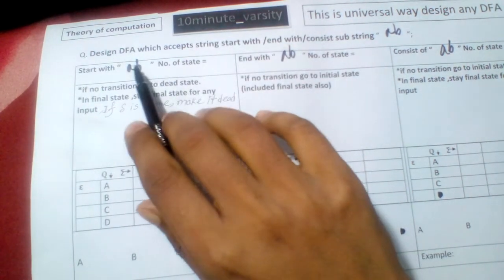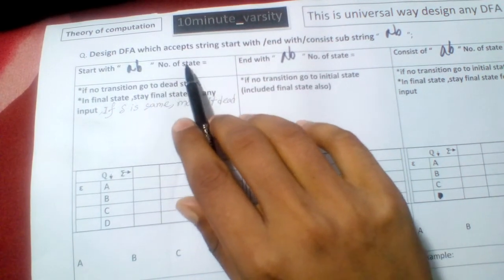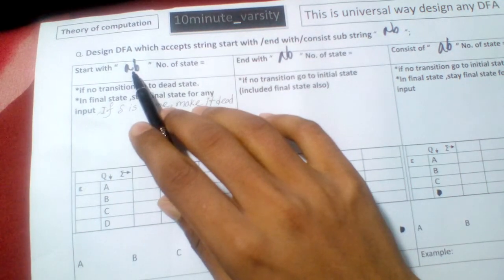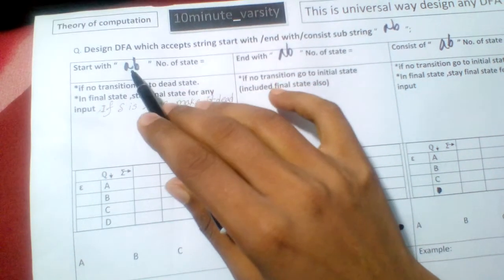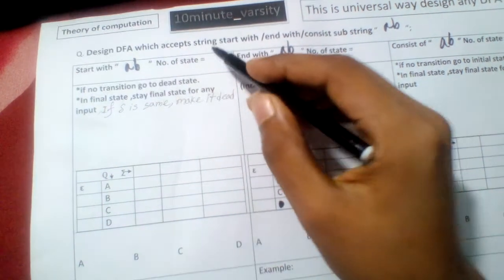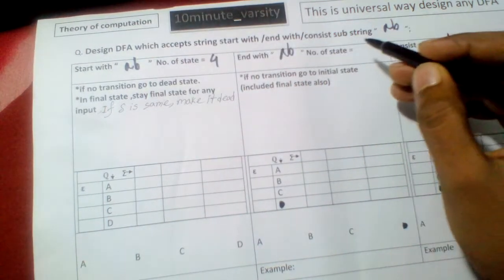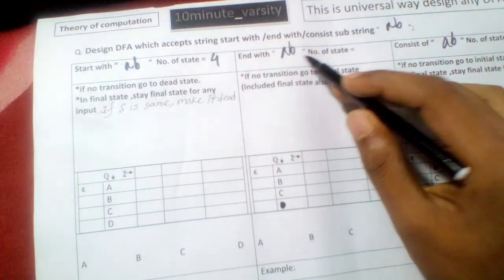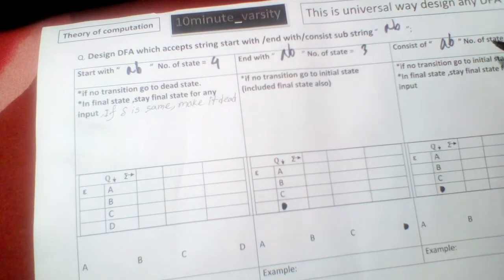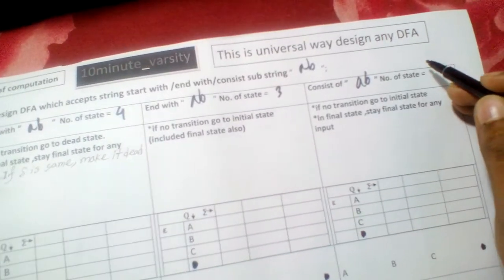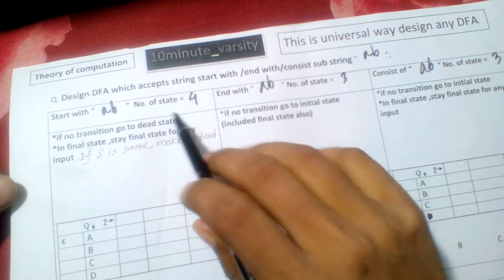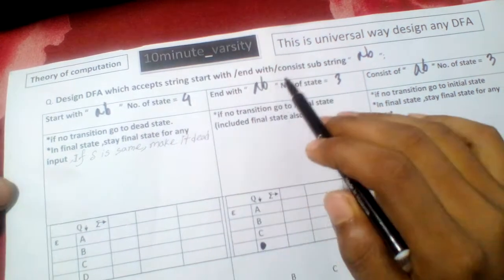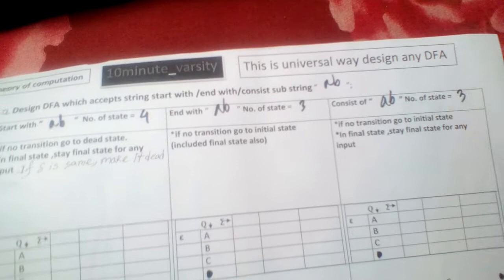Here, for starts with AB, the number of states will be the length of the accepting minimum string plus 2. Here the accepting minimum string is AB, so plus 2 is 4. But for the other two, just add 1: AB, add 1 is 3. And for the contains problem, AB add 1 is 3. So comparatively, you learn that for starts with you need to add 2, but for ends with and contains you need to just add 1.